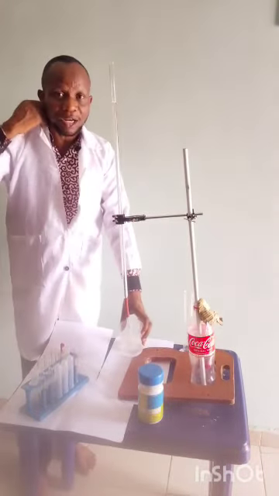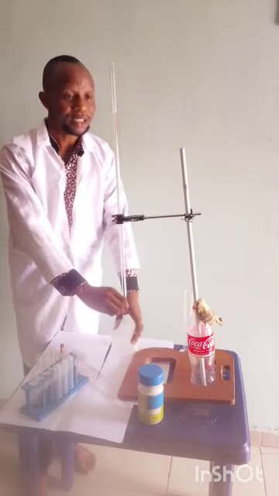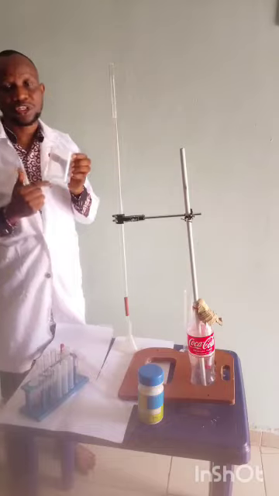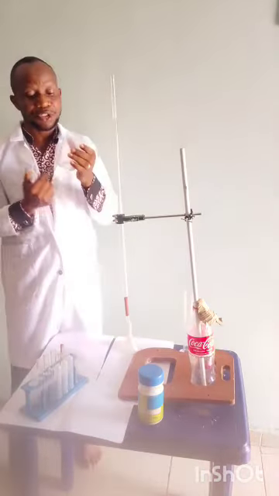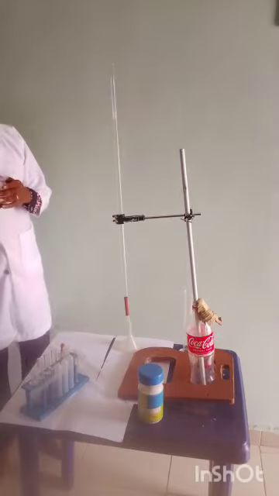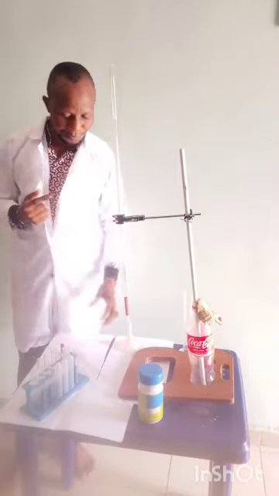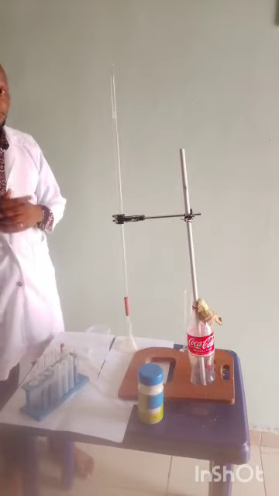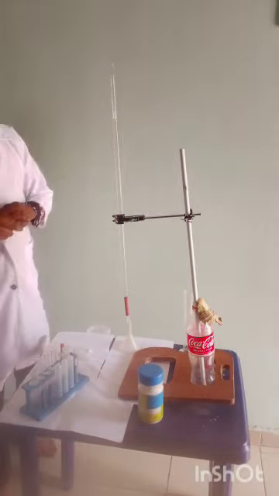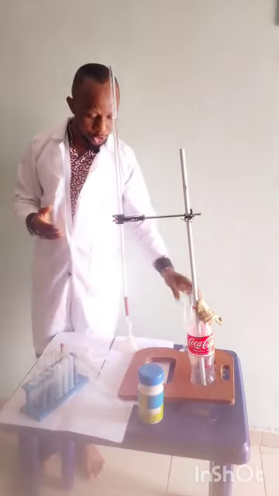Then you titrate by swirling gradually until the end point is reached. The end point in an acid-base titration is a color change. If it is methyl orange, it is expected to turn pink. The last drop turns pink, and if it is phenolphthalein, colorless is the end point, as the case may be, depending on what instruction you have.